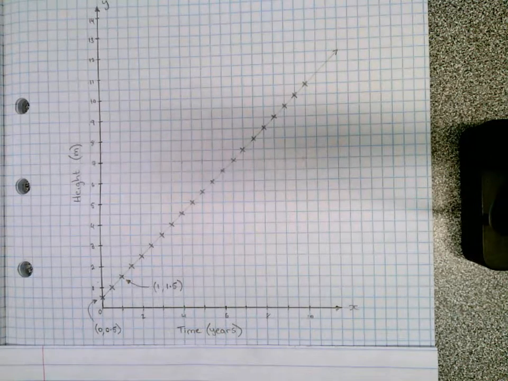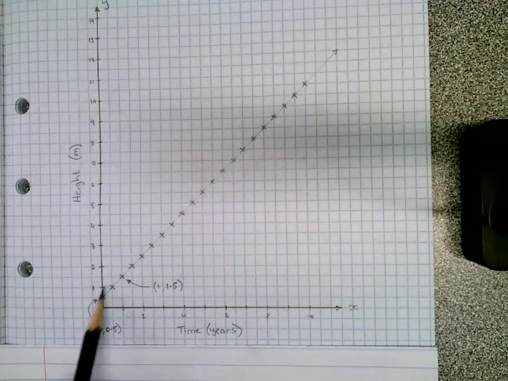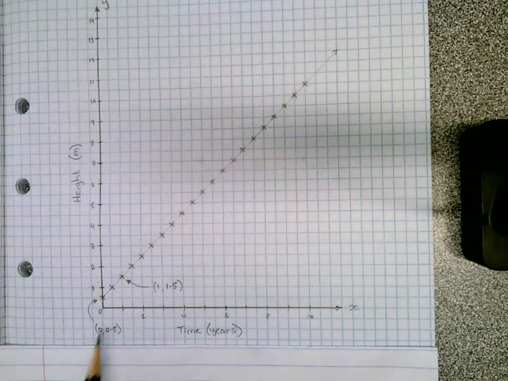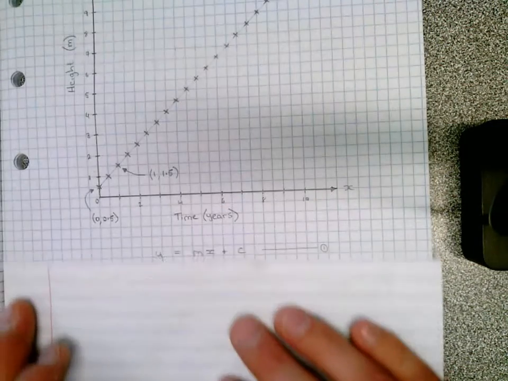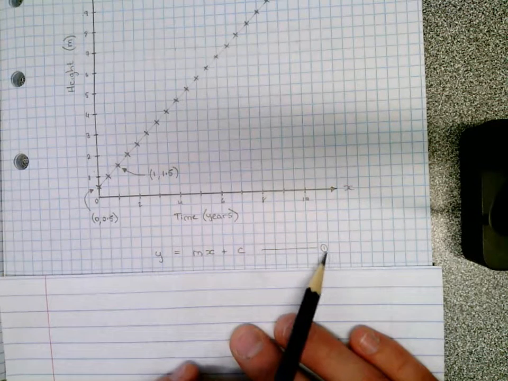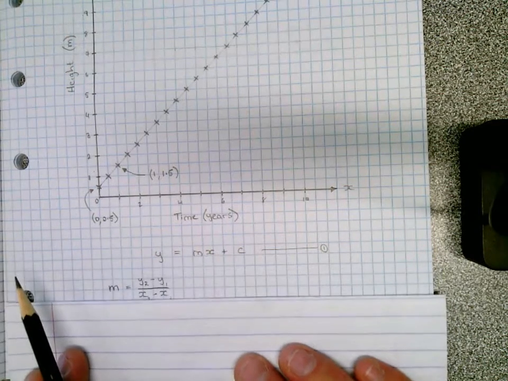What we essentially have now is enough information in the graph to come up with an equation. Because we've got 2 points, we can calculate the slope. Once we've got the slope, we can substitute it into the general form for a straight line, and go about solving for the y-intercept by substituting one of these 2 points in for x and y. So first we define our equation for a straight line, which I'm going to call equation 1.